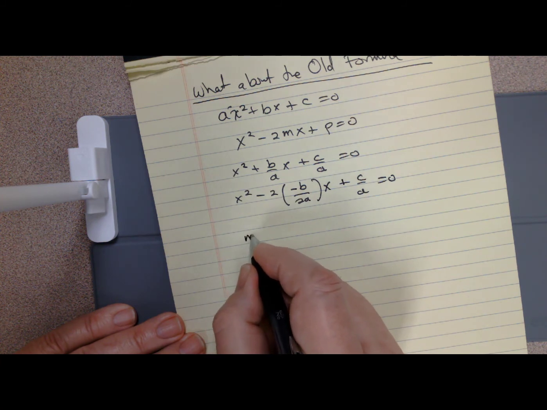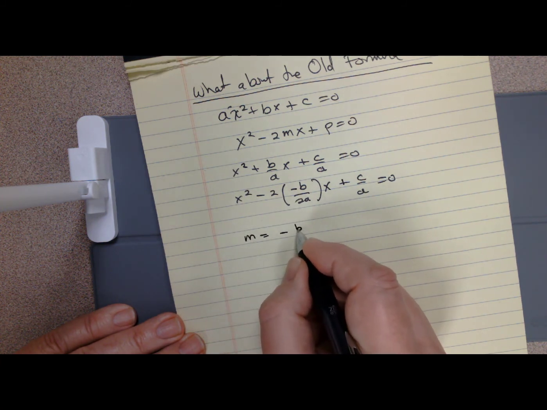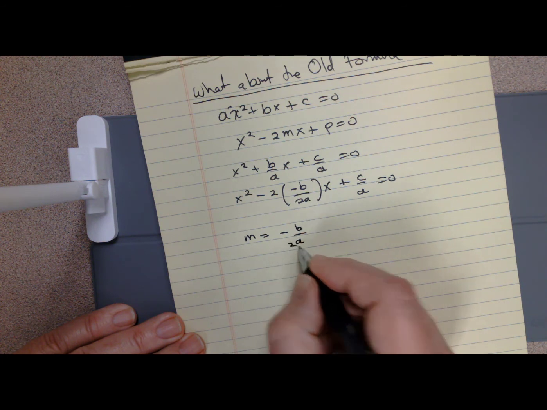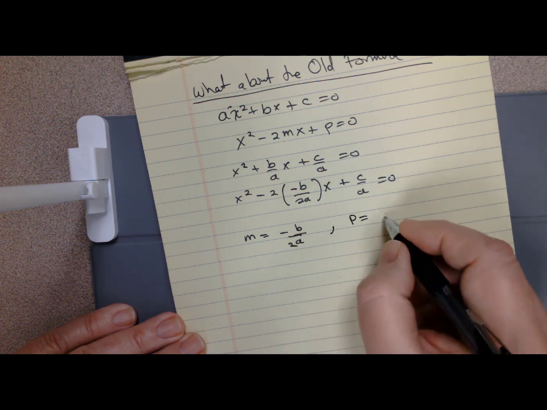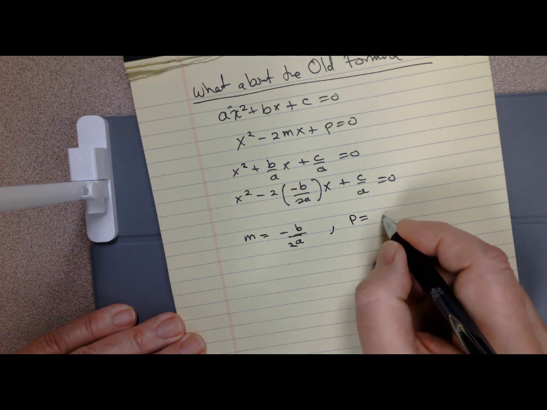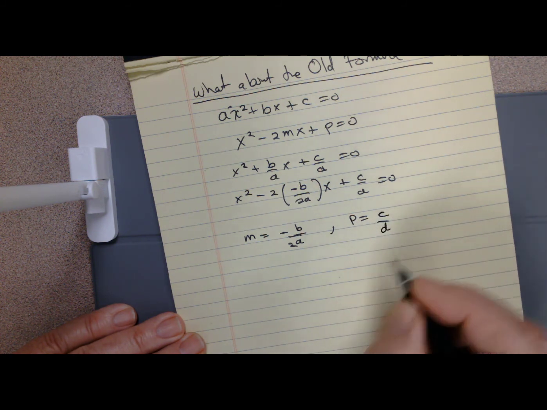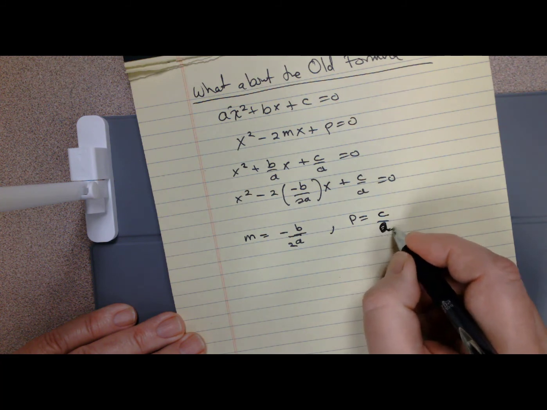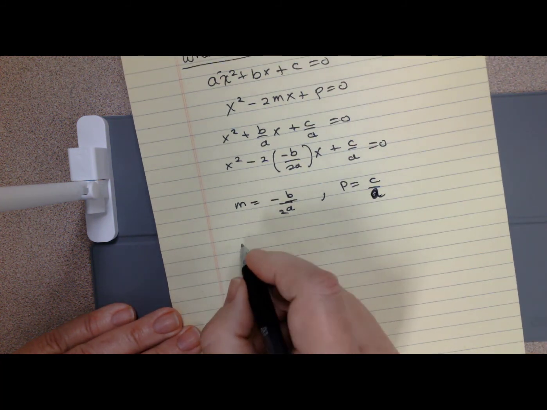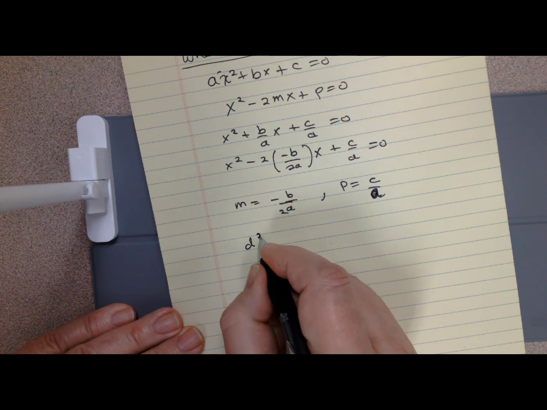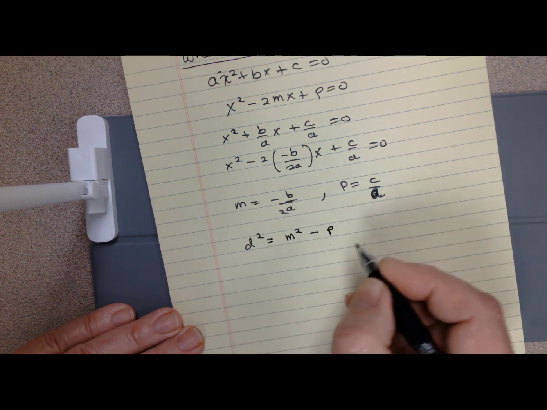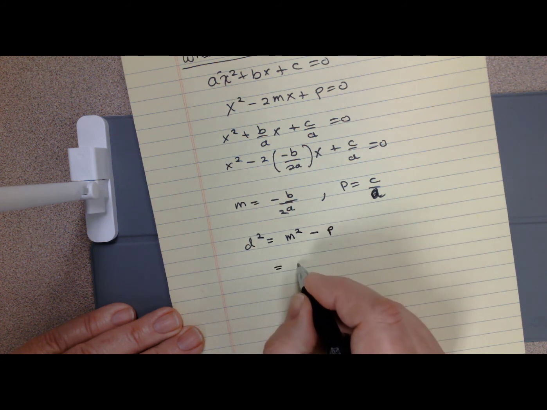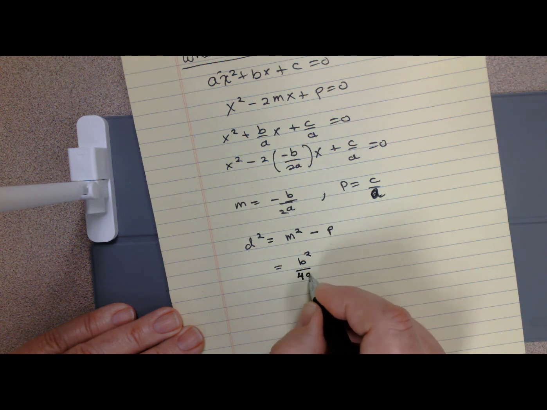So I have m is negative b over 2a, and my p is equal to c over a. Okay, so my d squared is equal to m squared minus p, which is b squared over 4a squared.